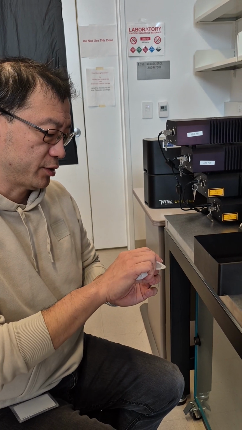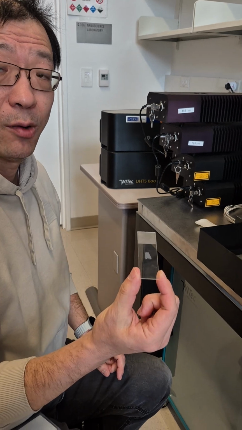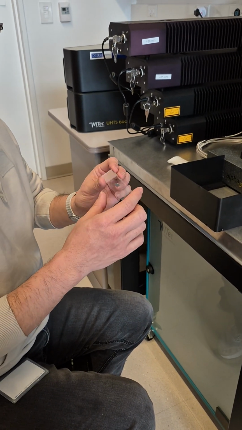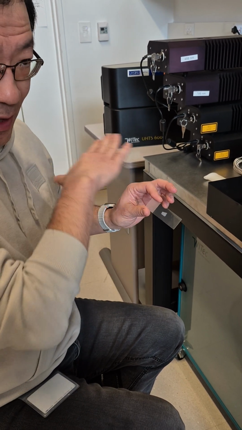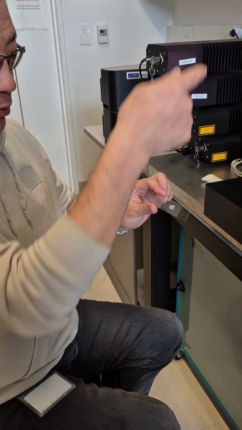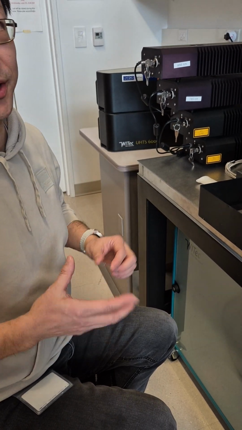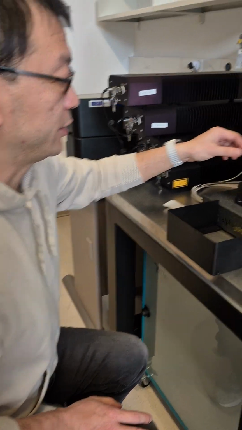So we suggest you put a sample on a glass slide like this, a 1 by 3 inch glass slide. This is a silicon wafer. This is my standard sample. This wafer is very simple. It's flat on top with a big etched cross in the middle. We use that as a feature to locate the surface. To load the sample is easy.